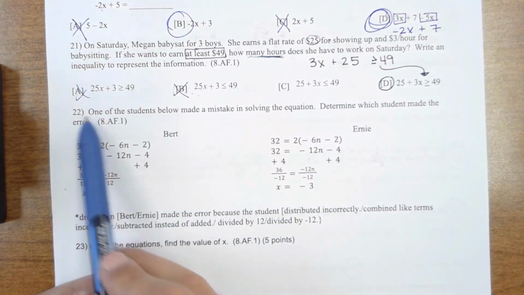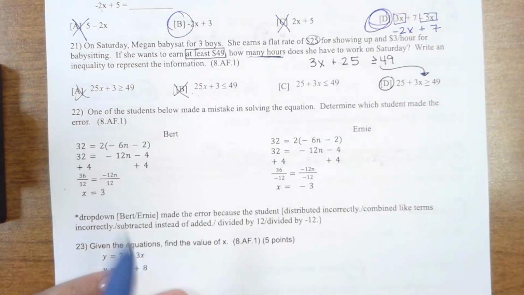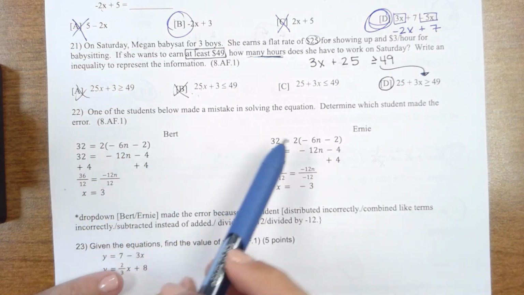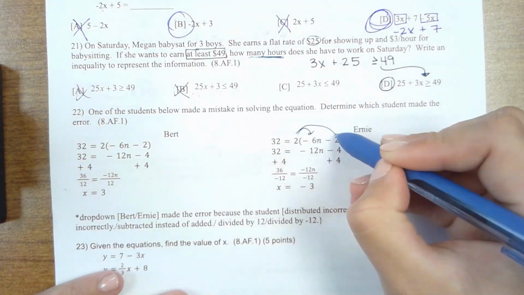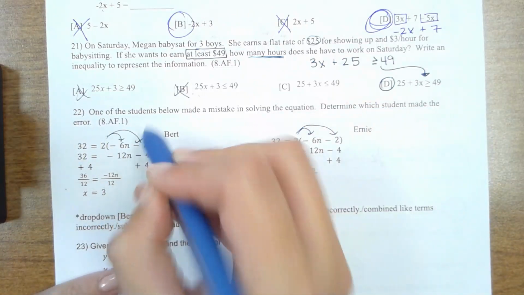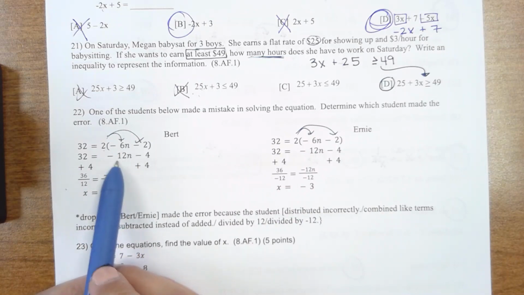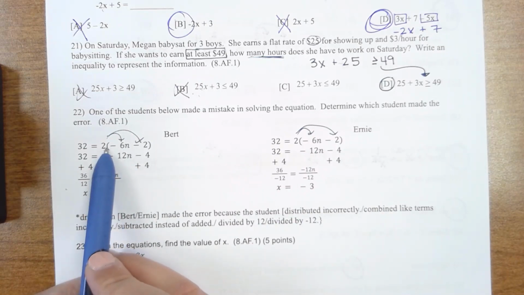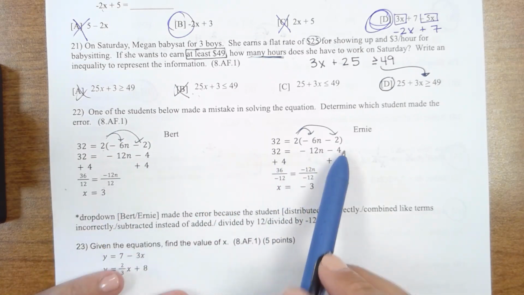All right, number 22. One of the students below made a mistake in solving the equation. Determine which student made the error. So looking at the equation, we see here that we need to do our distributive property. So when we do our distributive property, 2 times a -6n is a -12n. 2 times a -2 is a -4, so both of them did it correctly.